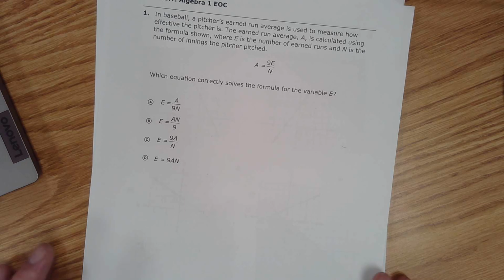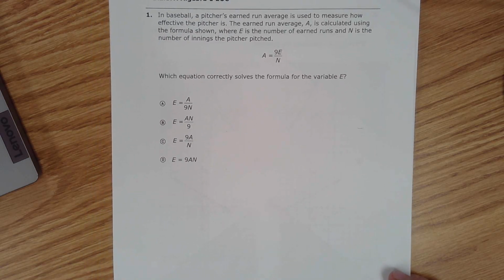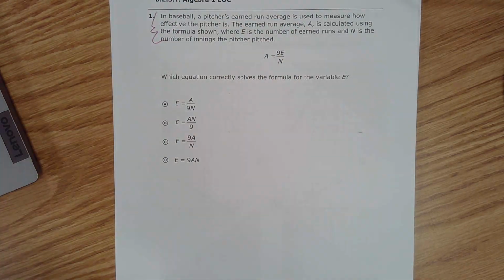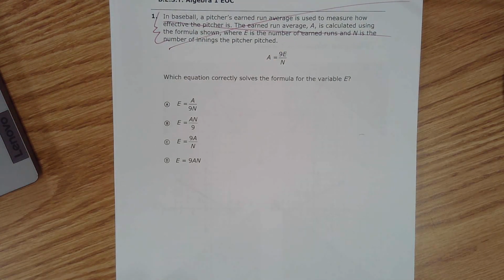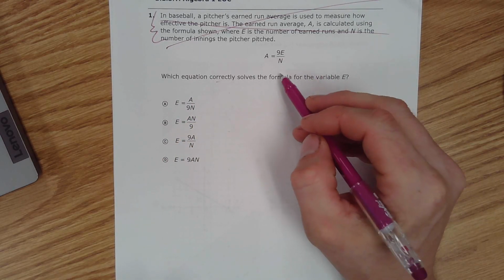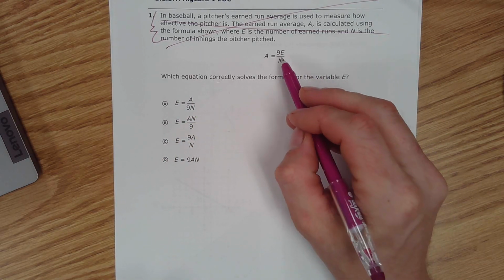Alright, so here's a question. It says, here's a baseball player. All this stuff up here really doesn't matter to solve the question. This is all superfluous information, right? Because it says which equation solves for E. So this is just telling us to rearrange this equation and solve for E.